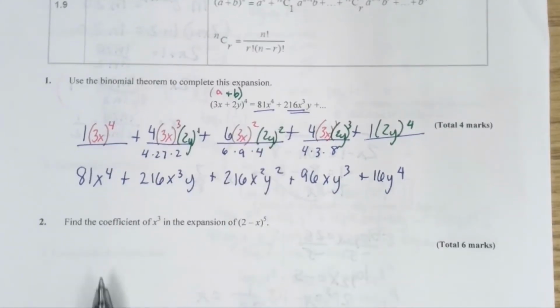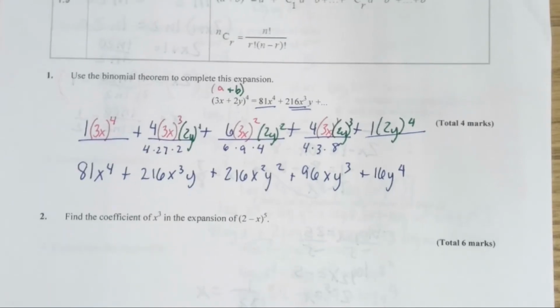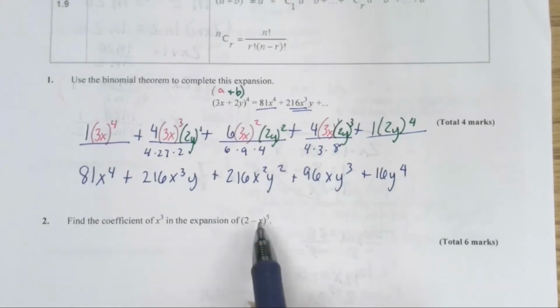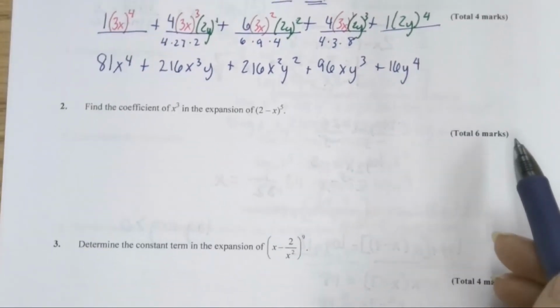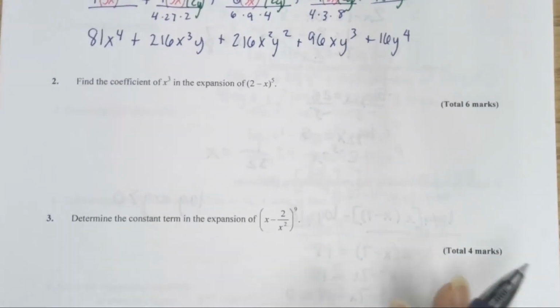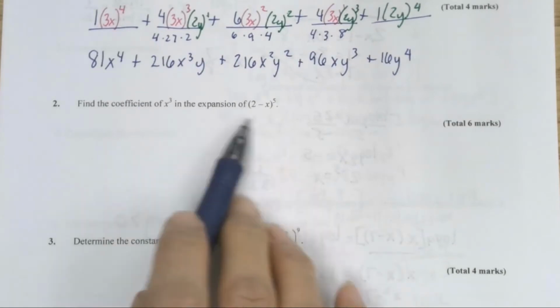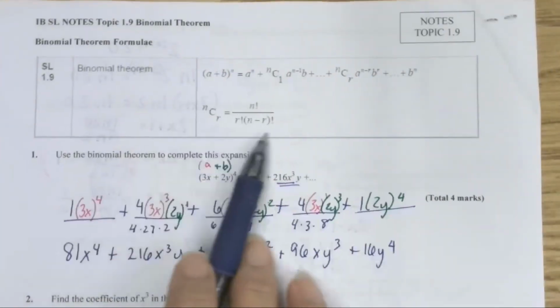So question 2 says, find the coefficient of x cubed in the expansion of 2 minus x to the 5th power. So I always have students that just want to expand this whole thing out and write all 6 terms. You certainly can do that, but that is taking time. And that might be time you need on some other problems. So I would love for you to be able to solve these problems just by using our formula for a very specific term. So I'm going to start by writing that formula down.